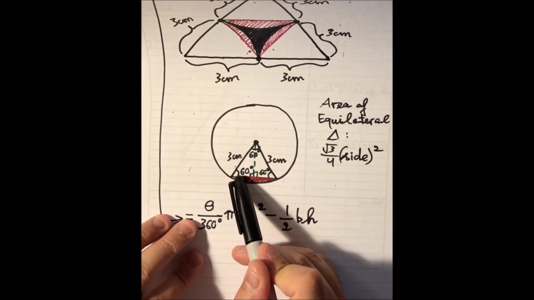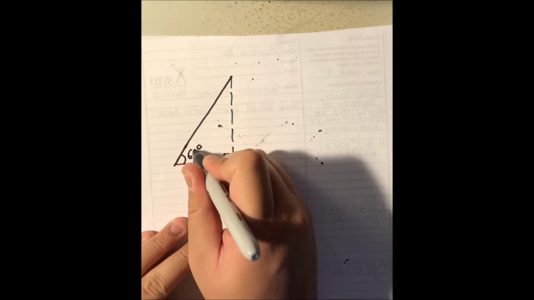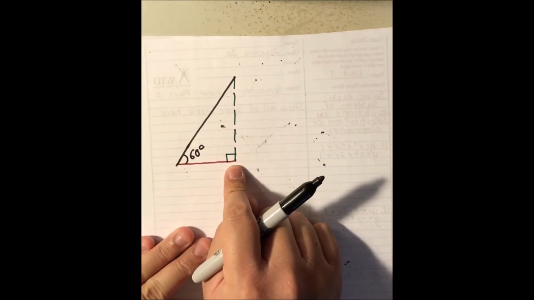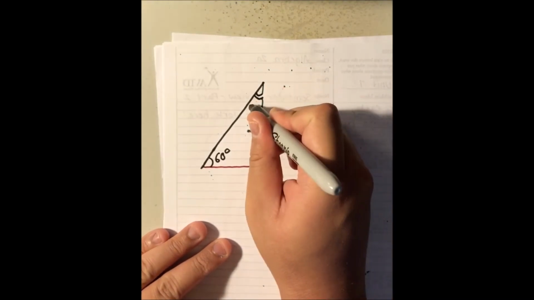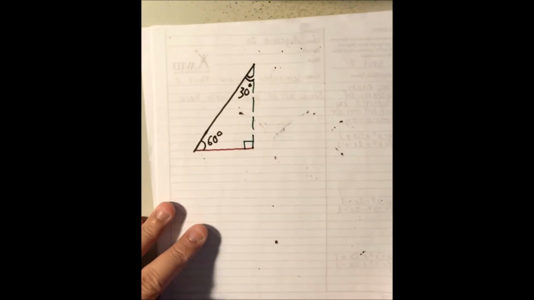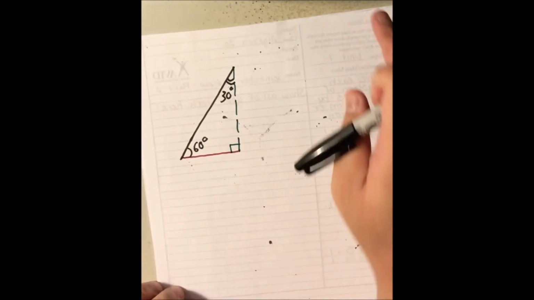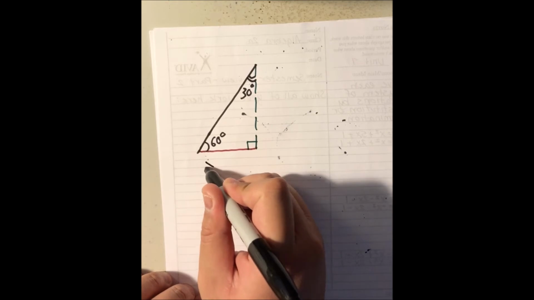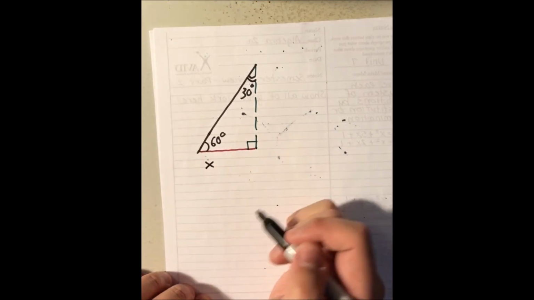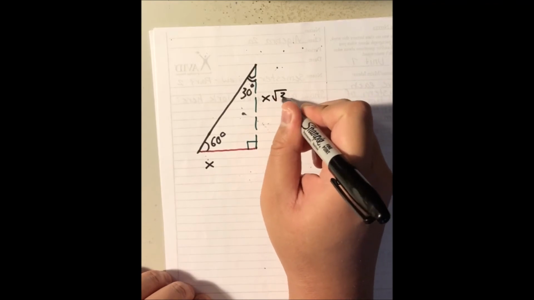Now going back to this figure, this 60 degree angle is right here. If this is 60 and this is 90, then by the triangle angle sum theorem, the leftover has to be 30 degrees. But then by the 30-60-90 triangle property, we know that opposite to 30 degrees is a short leg denoted by a variable x. Opposite to 60 degrees is a long leg denoted by the formula x times square root of 3.